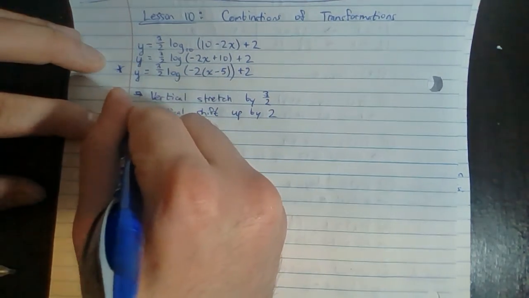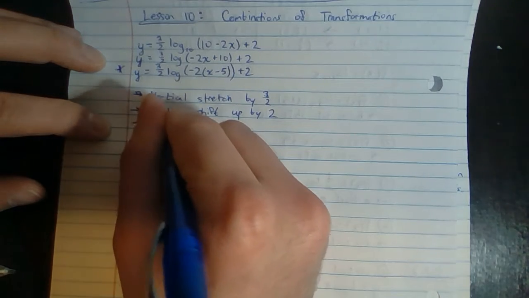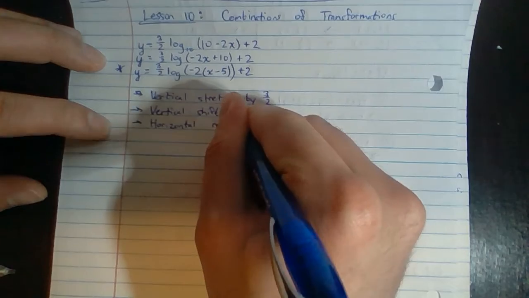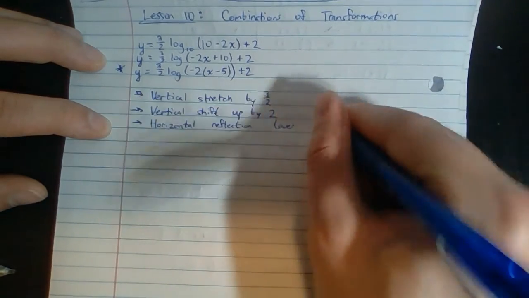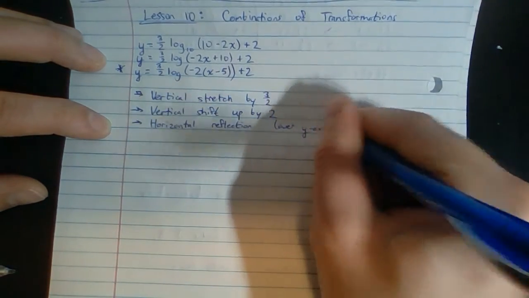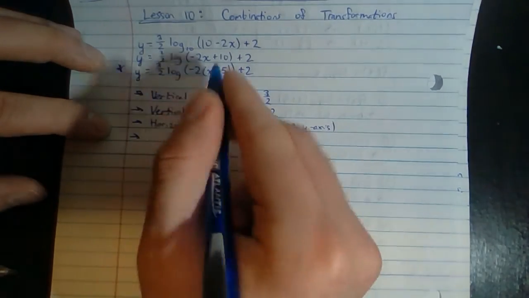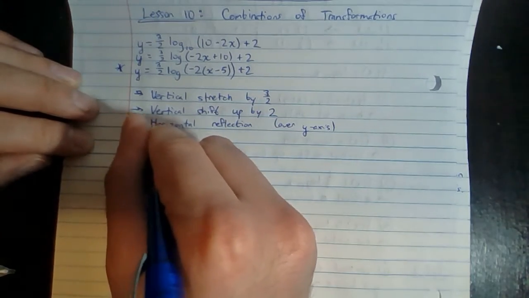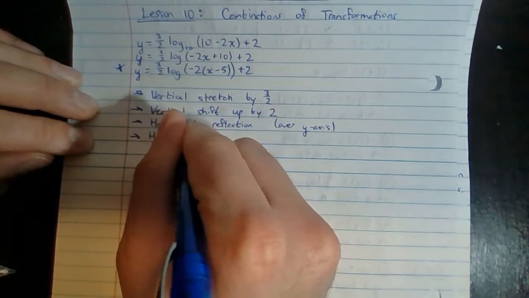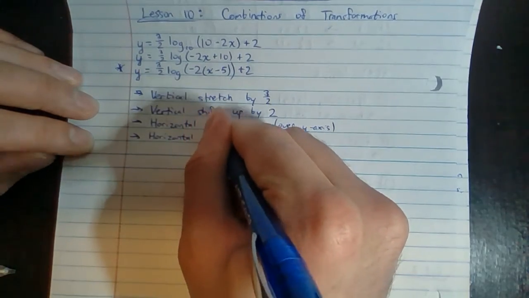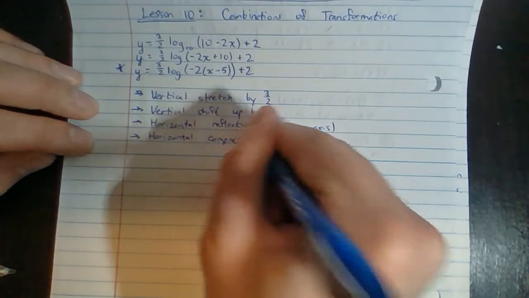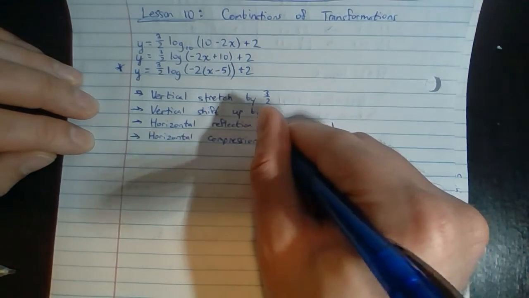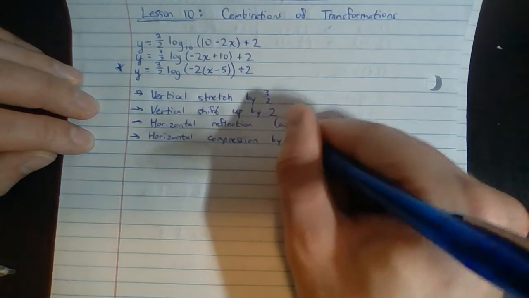We have a negative, so we're going to have a horizontal reflection, a reflection over the y-axis. We also have a 2 multiplied by our x term. So we're going to have a horizontal compression. You can either write this as horizontal compression by 1/2, or horizontal compression by a factor of 2.